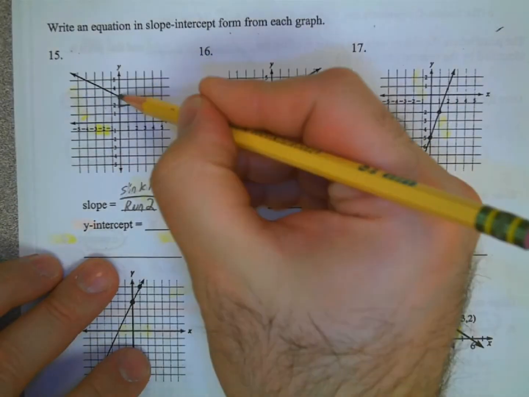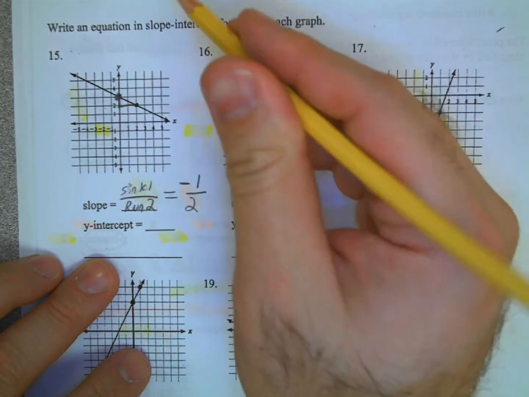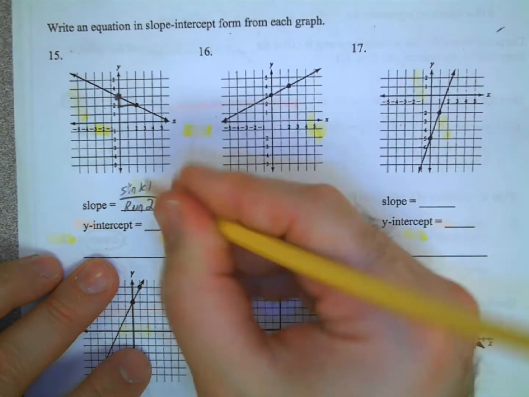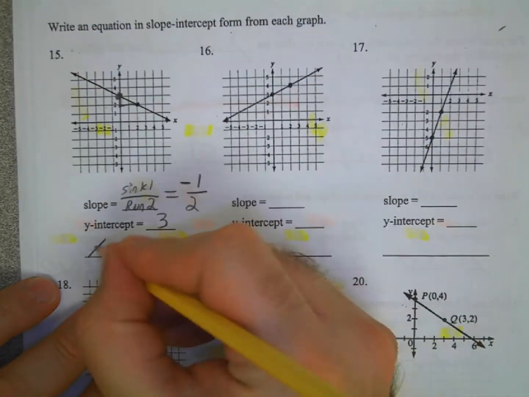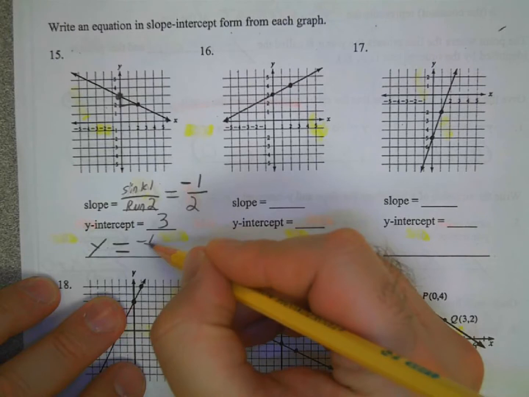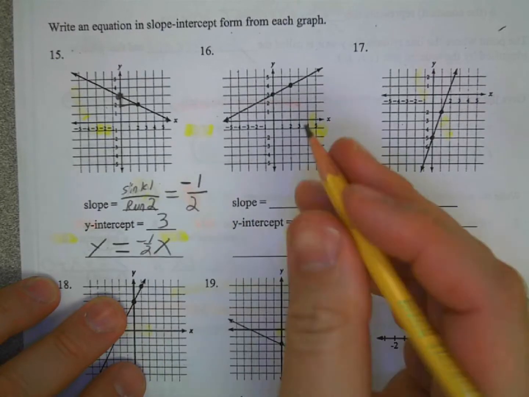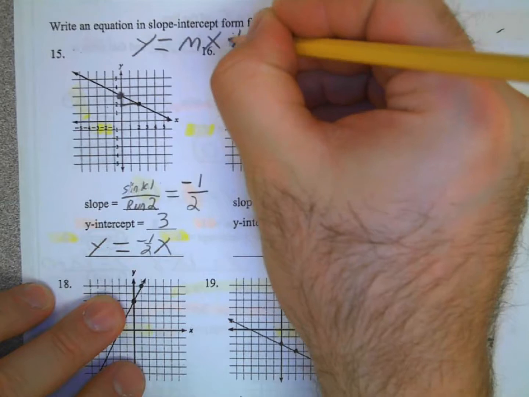Where does it cross? It crosses at 1, 2, 3. B is right there, all right? So it crosses at 3. So my equation, now that I got the slope and intercept, is y equals my slope, -1/2 x. And you're like, how do you know that? Well, y equals mx plus b.